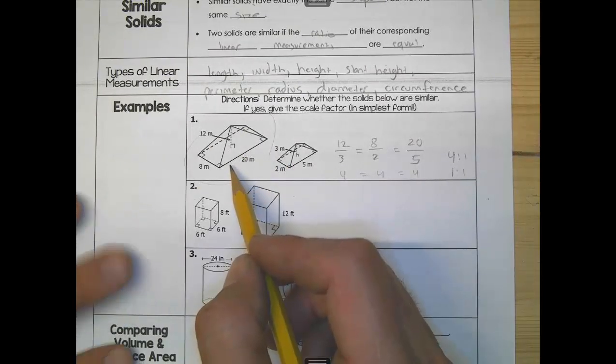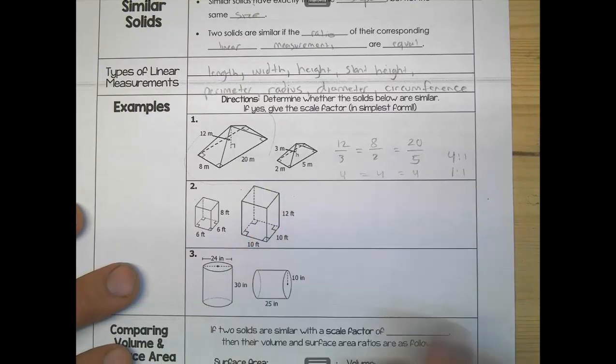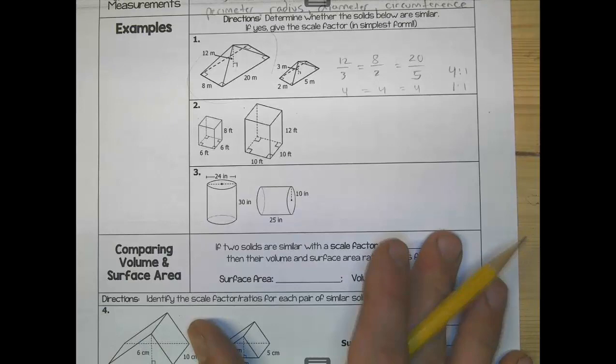Now, when I say 4 times bigger, I mean the lengths are 4 times bigger. We're going to find something interesting about the area and the volume. They don't necessarily follow that proportion. All right, let's take a look at number 3 then.